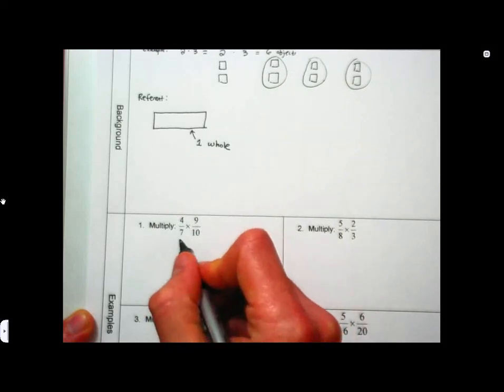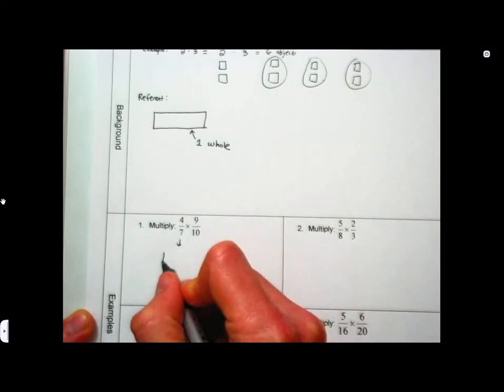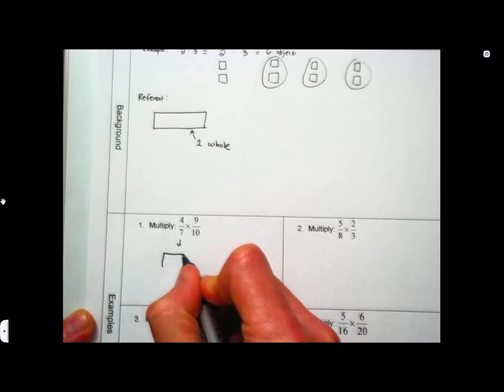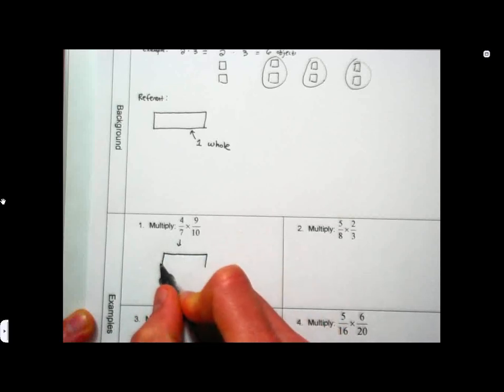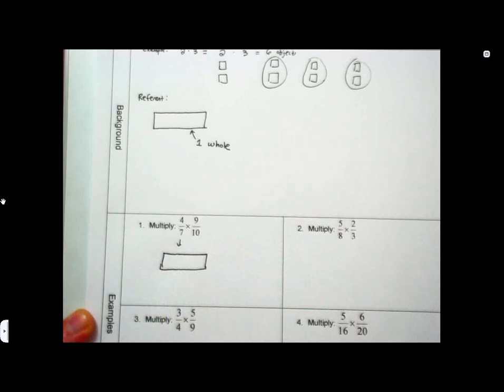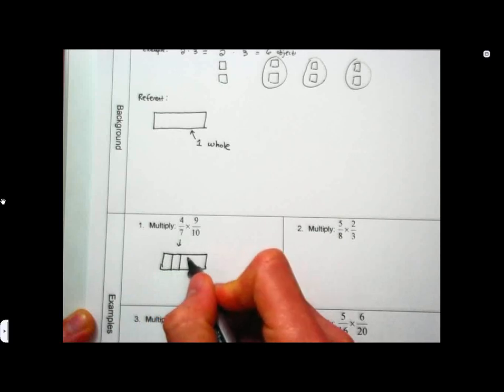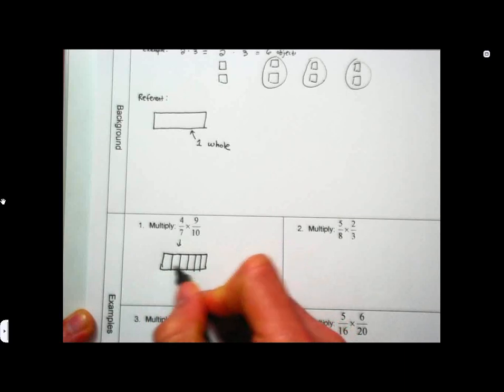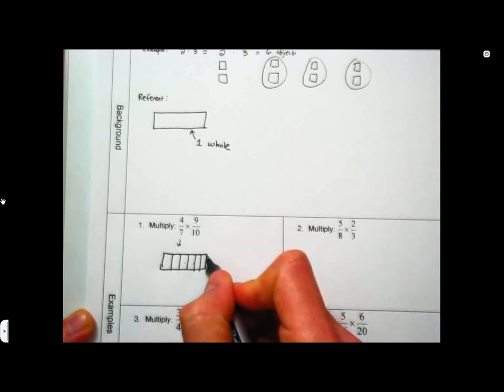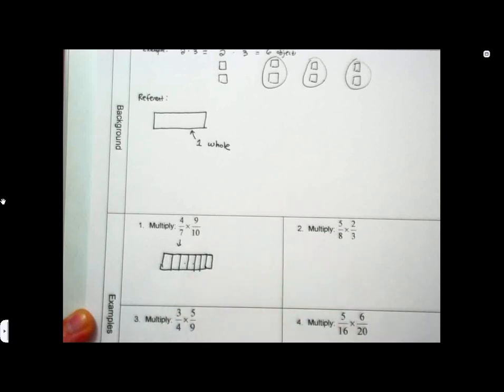So the 4/7, the way I'm going to represent that is, well, if one whole looks like this, I have to break that whole into 7 pieces. So I've got 4/7, which is going to be shading in 4 of those pieces.